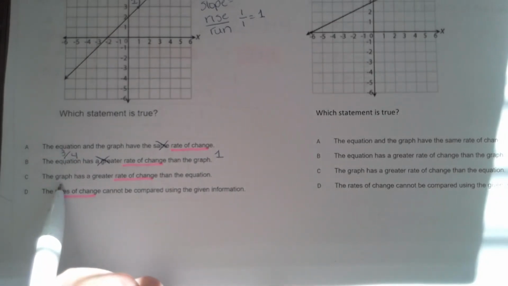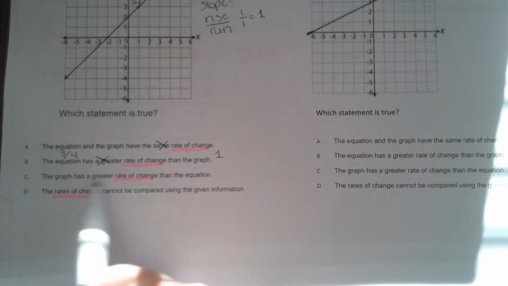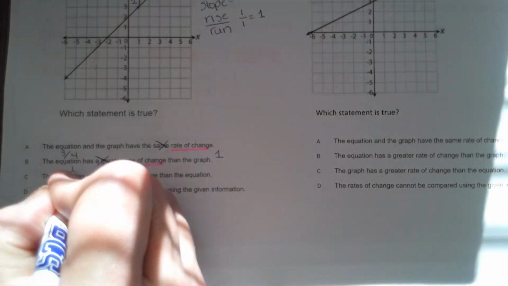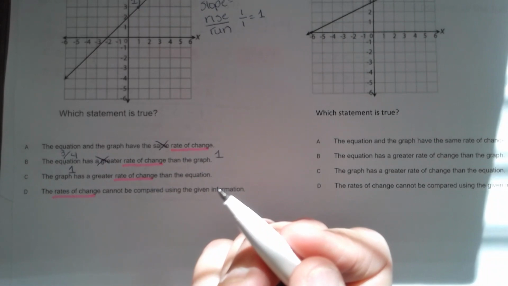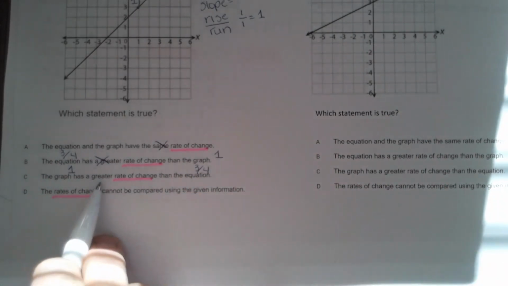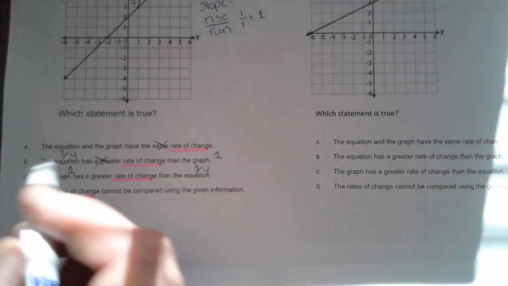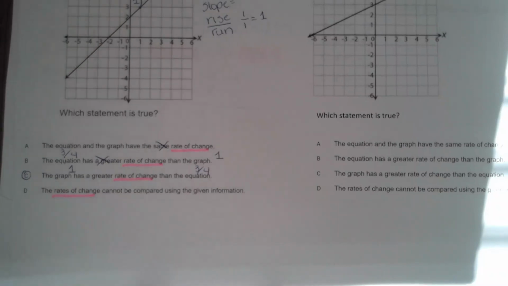The graph has a greater rate of change than the equation. All they did was switch up the words. So the graph has a rate of change of 1. The equation has a rate of change of 3/4. So this is the true statement because 1 is greater than 3/4. So C is the correct answer.